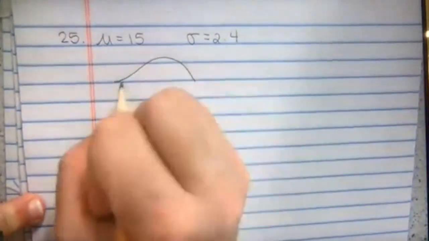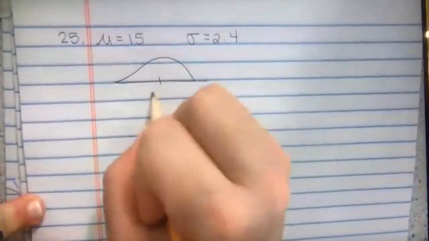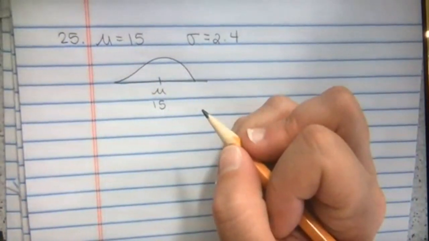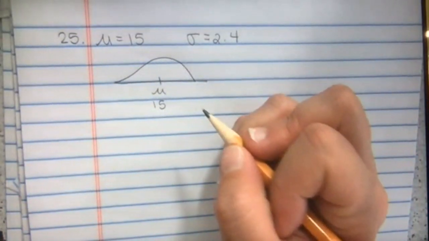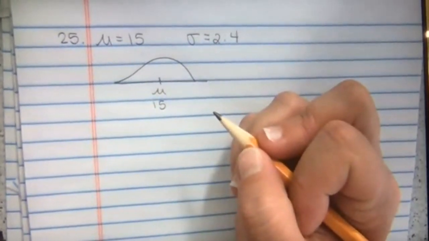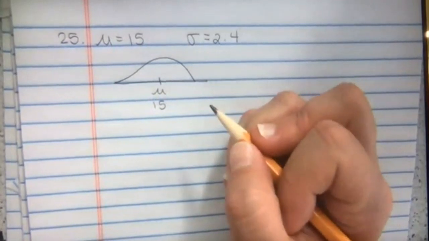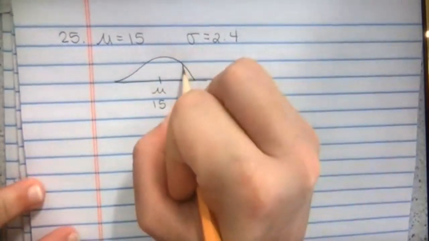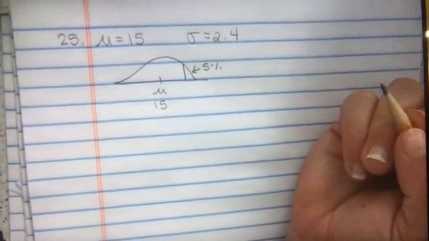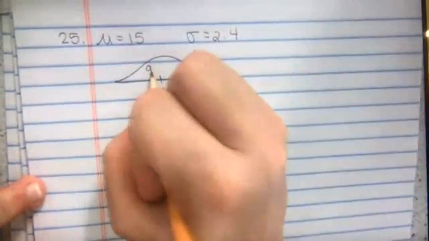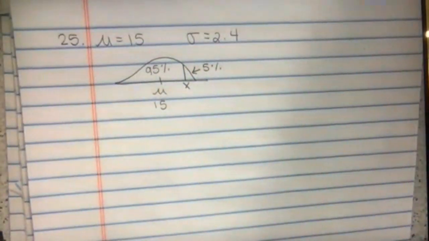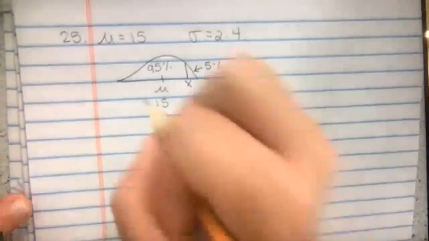So in the middle is our mean, which is 15. And it's saying that the company wants to limit the discount to at most 5% of the customers. And those customers are the ones whose wait time is longer than the guaranteed time. So this would be our 5% left over, and then this would be 95%. So this is the X value we're trying to find. How many minutes? That's the X value we're trying to find.